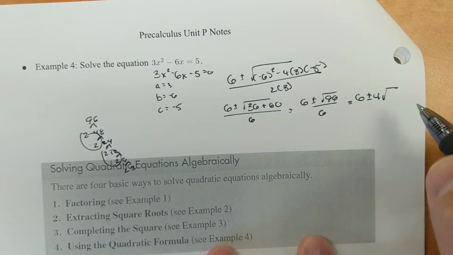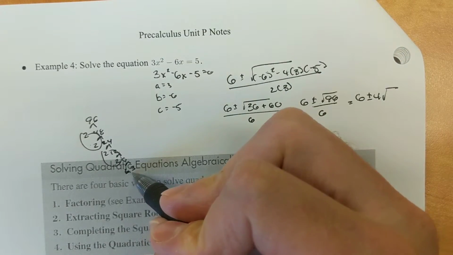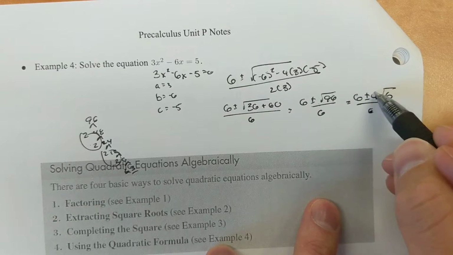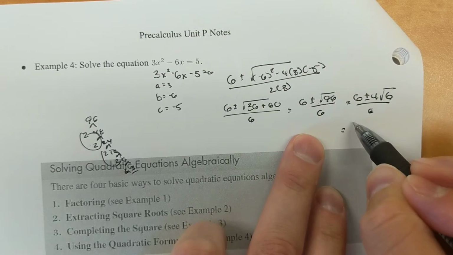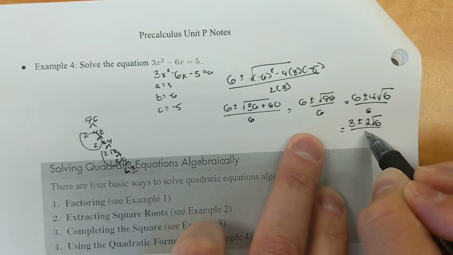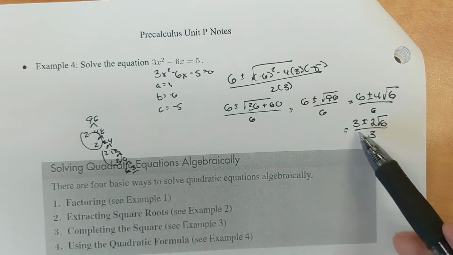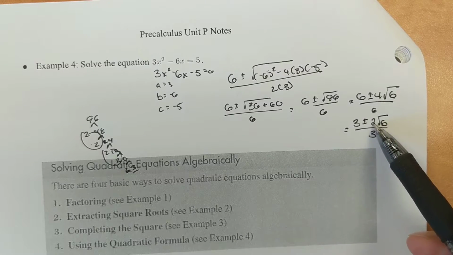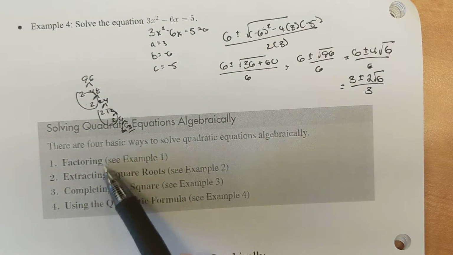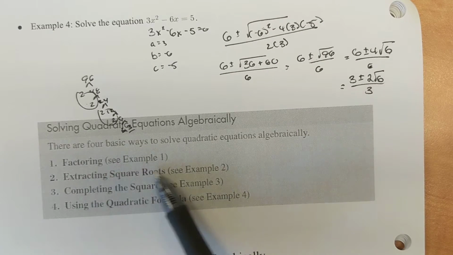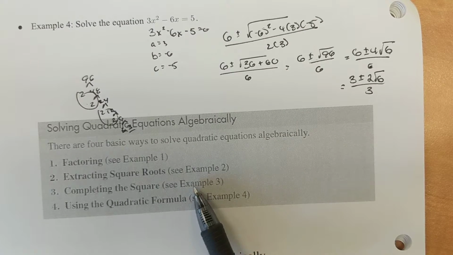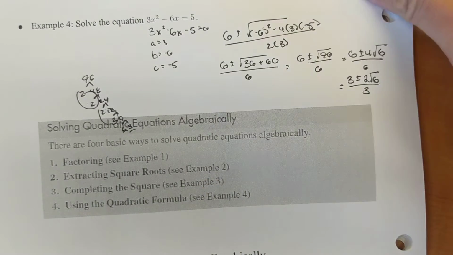And then those two numbers multiply back together, giving me 6 all over 6. Now, 6 and 4 and 6 are all even numbers, so I can divide everything by 2. So 3 plus or minus 2 square root 6 over 3. And that's as far as you can go. These 3s do not reduce because they can't cancel anything out of that 2. So solving a quadratic, you have these methods. You can factor it. You can extract square roots, which is what we did in the second example. Complete the square, which is example 3, and quadratic formula is example 4.